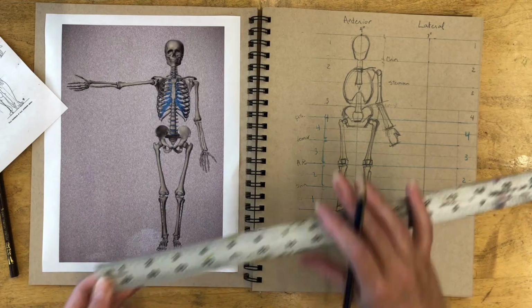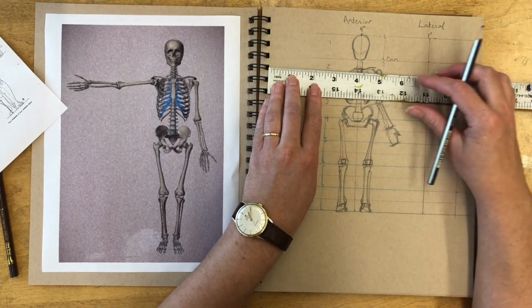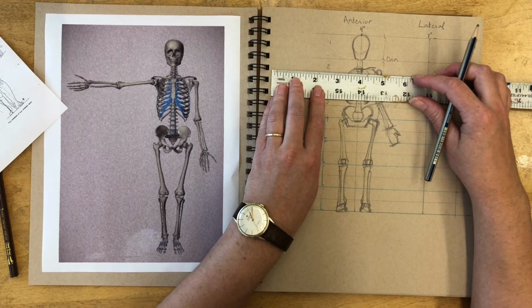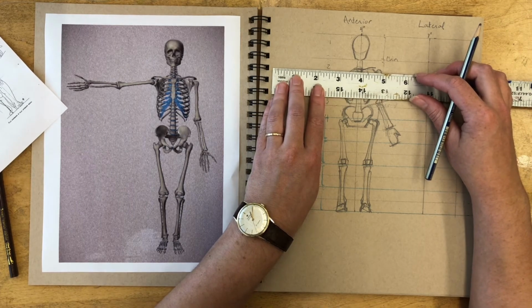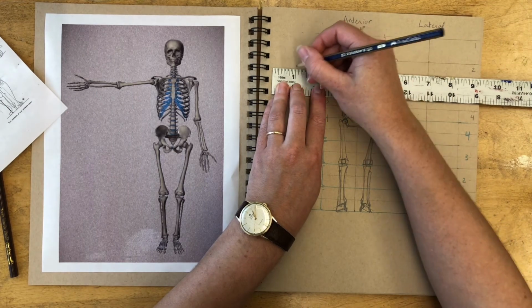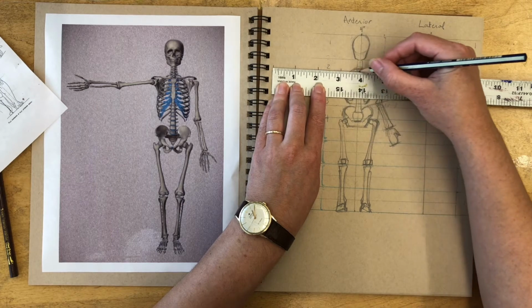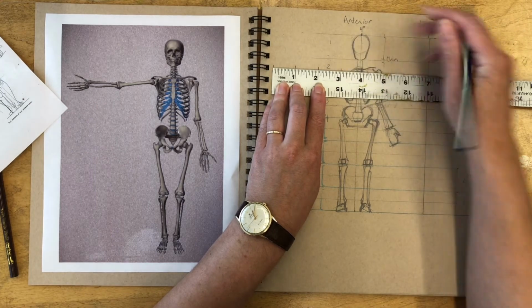So we're going to take our ruler and say this is 4 inches out and a little bit less than 4 inches out. So if the arm is extended, you have 1, 2, 4 marks. And a little bit less than a head height.